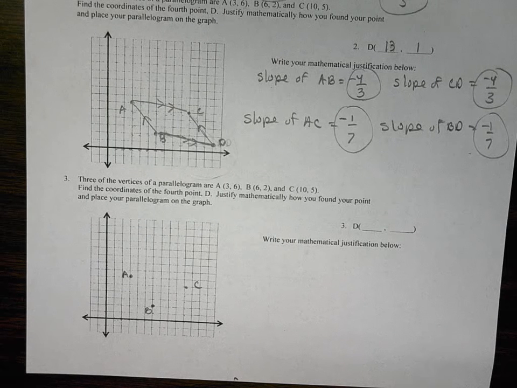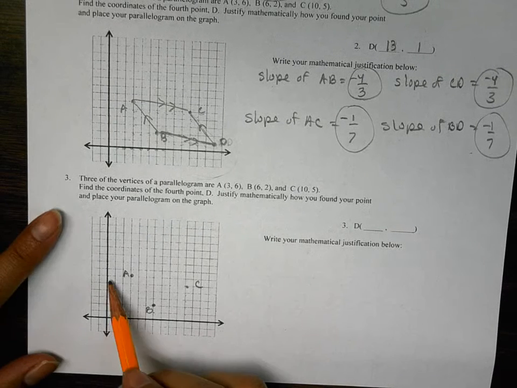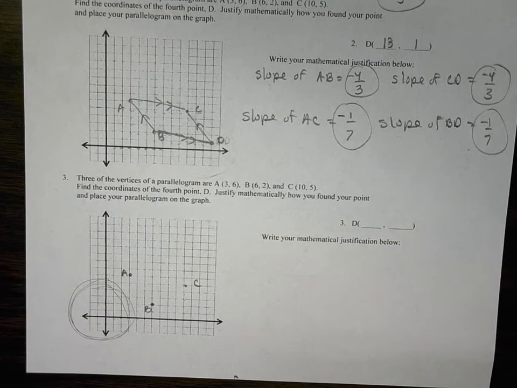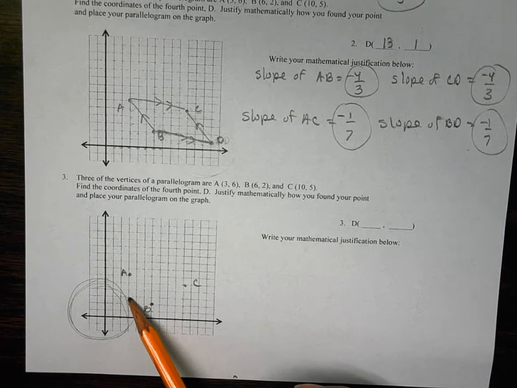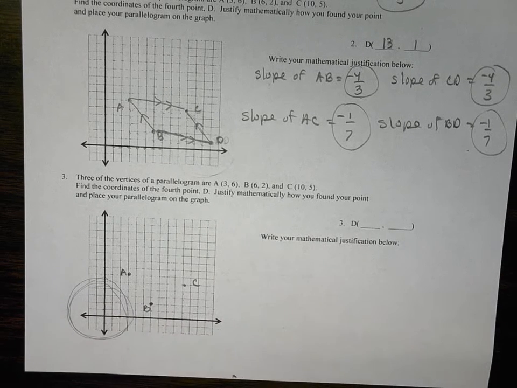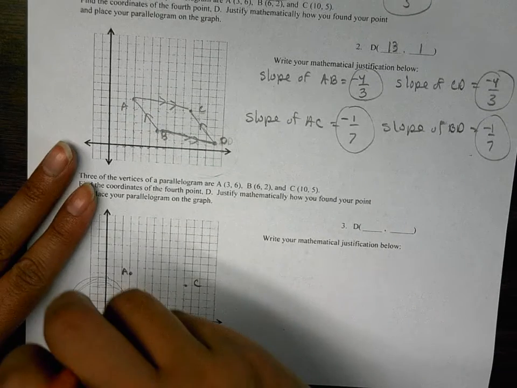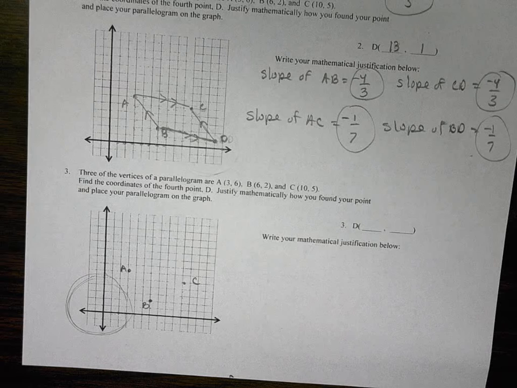You ready? Okay, so now I want it over in this region over here. All right, so finding D again, but this time over in this region. All right, go. Oh, it's like number 2. It says it.